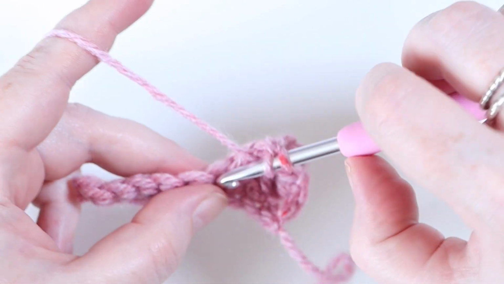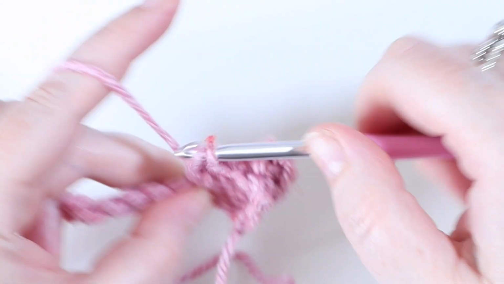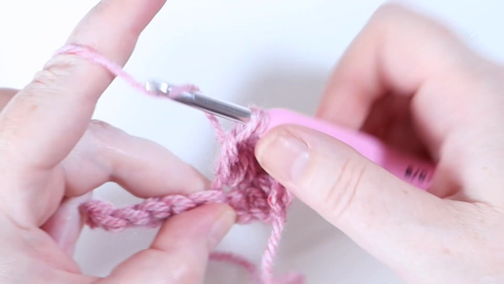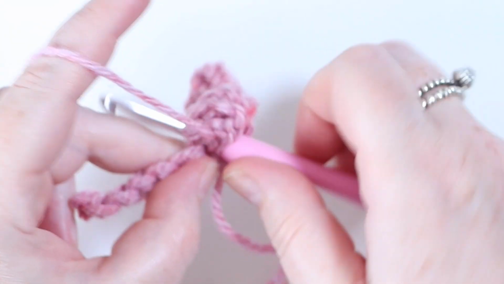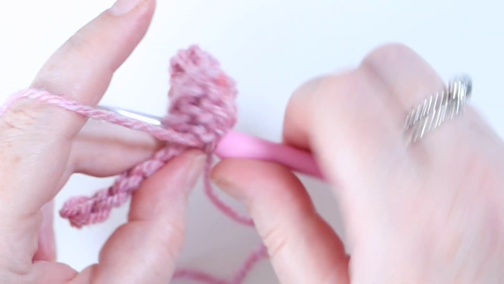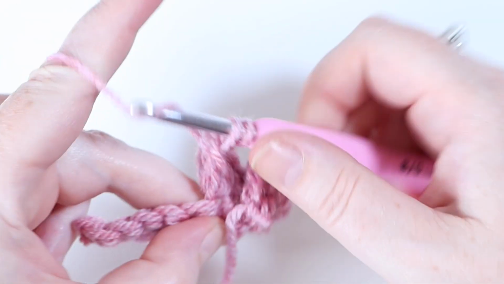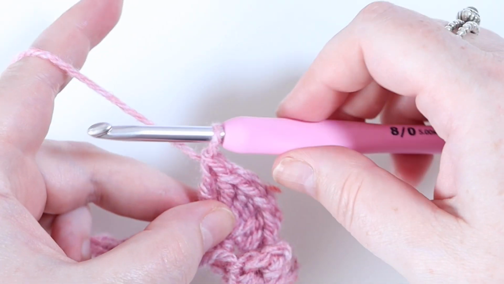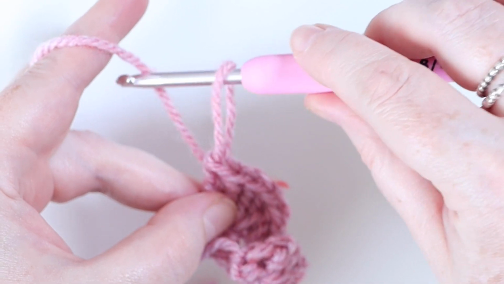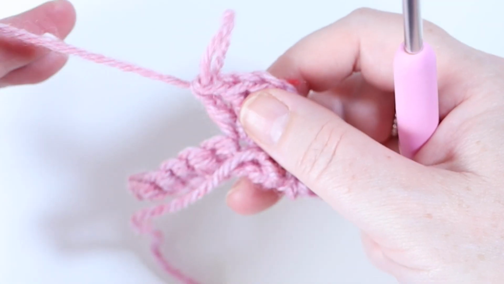So that's 1, 2, 3, 4 and 5. Pull up a nice long loop so you don't lose it. Don't pull too tightly on this yarn here, else it'll pull your loop back through.